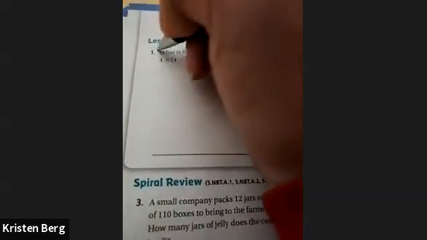All right, you are going to do number 9 from homework, and then on the back, you are going to do 1 and 2, 3. We're going to do 4 together, but I do want you to do 5 and 6 as well. All right, we're going to do 4 together.